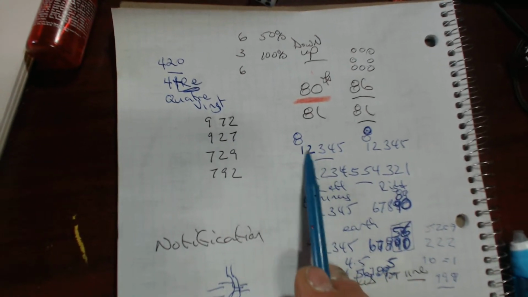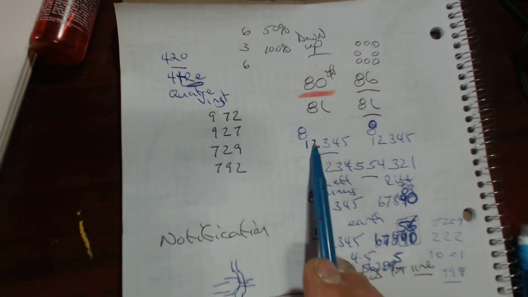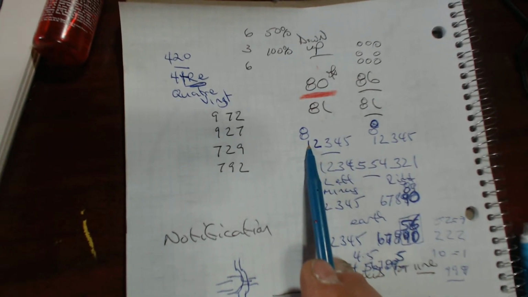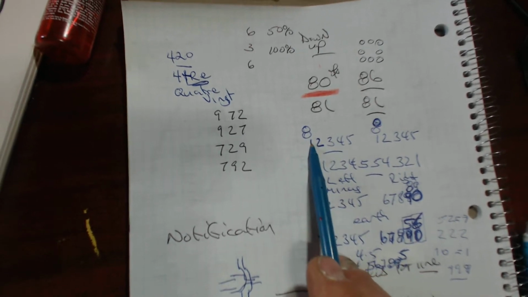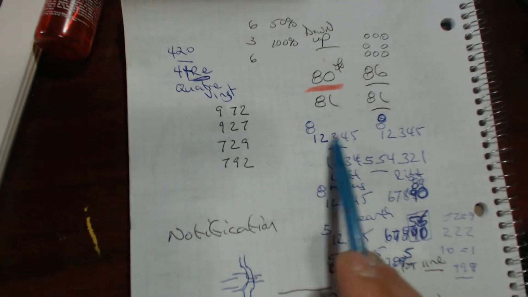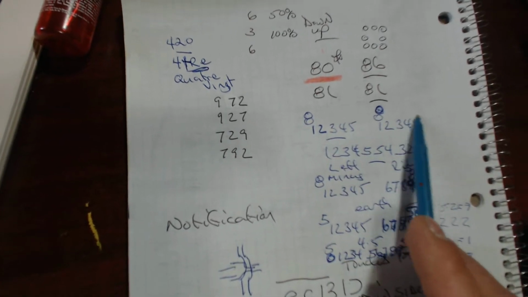If 3 is a combination of 1 and 2, and 4 is a combination of 2 and 2, and 5 is a combination of 2, 2, and 1, 3 and 2, but must be a combination of 4 and 1 and 3 and 2, all inside 5. So let's begin at 5, and we have the same thing here.